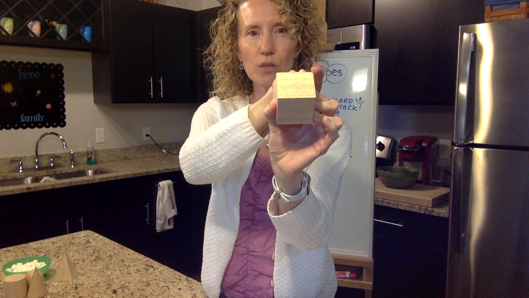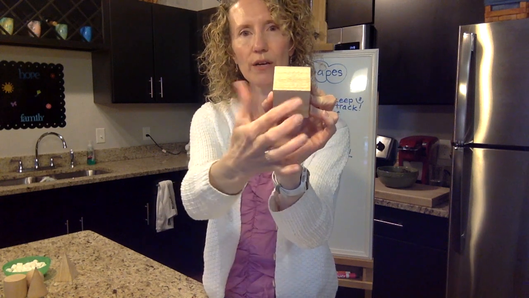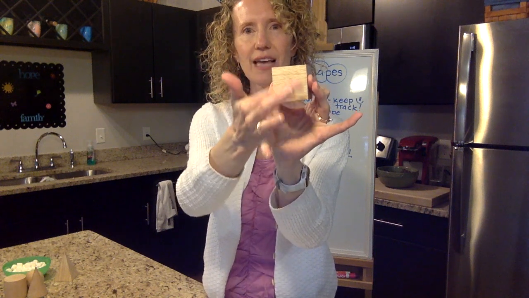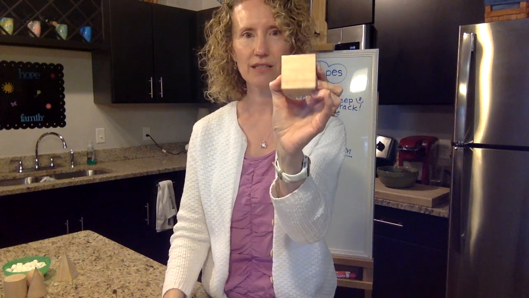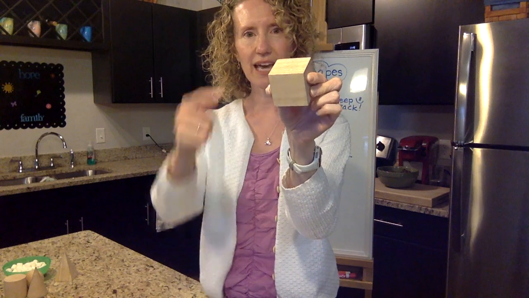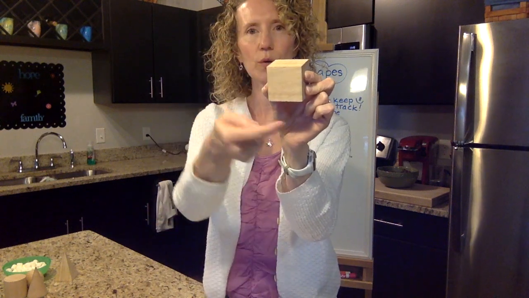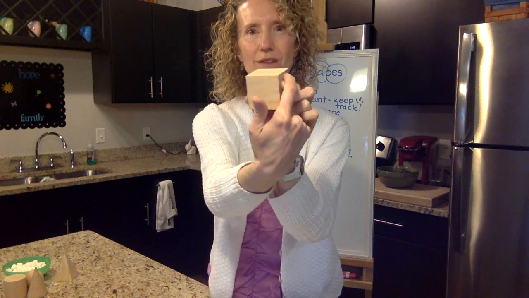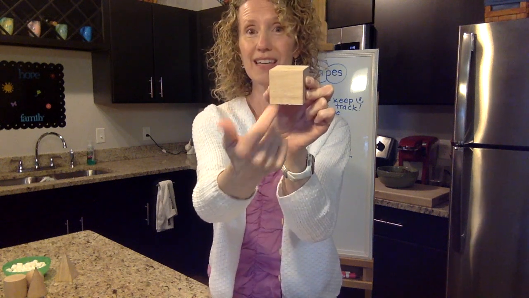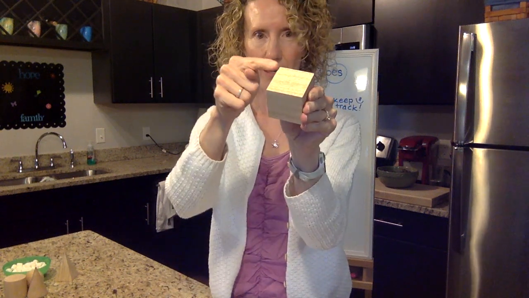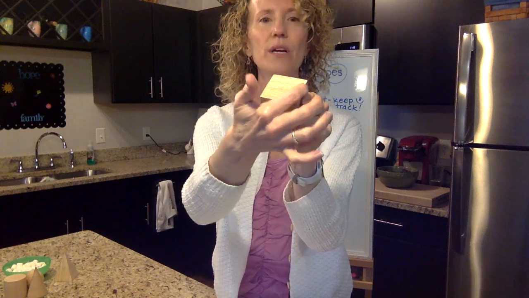We'll do vertices first. 1, 2, 3, 4. Flip to the bottom. 5, 6, 7, 8. 8 vertices. Now we'll hold it still again to count the faces. 1, 2, 3, 4. But then don't forget these, 5, 6. 6 faces, and the hardest one is counting these edges. 1, 2, 3, 4.